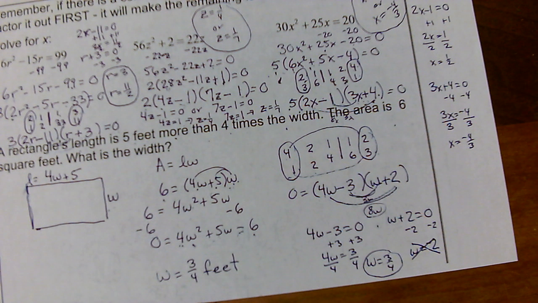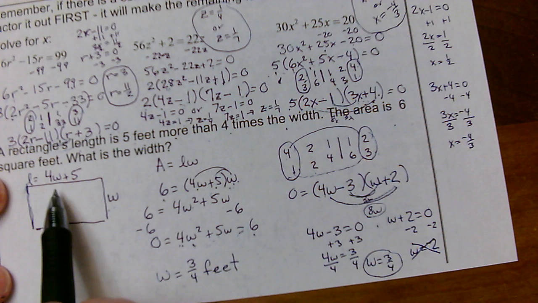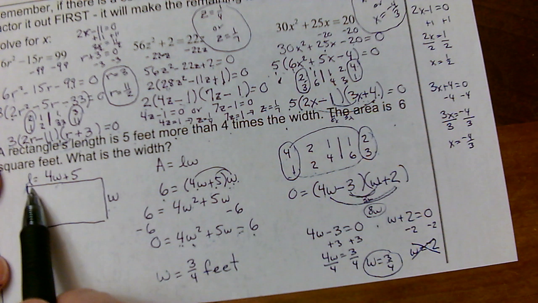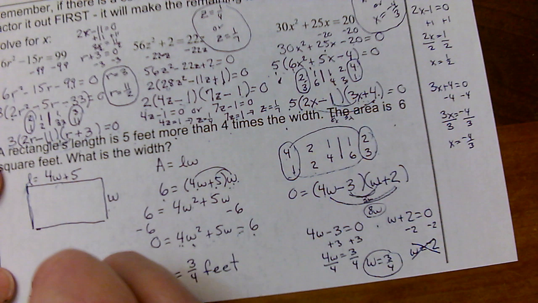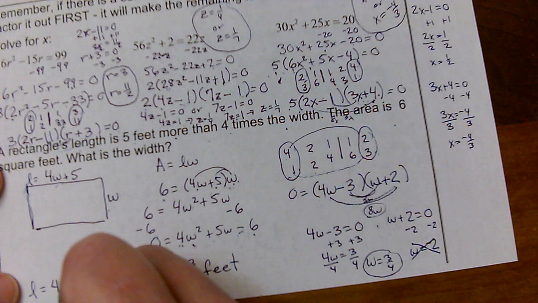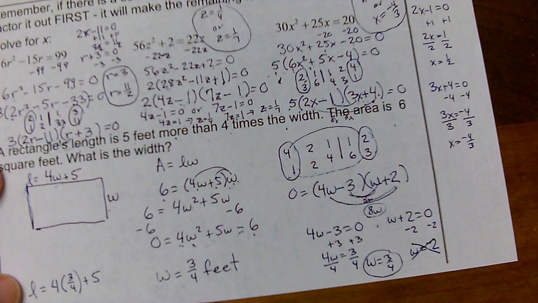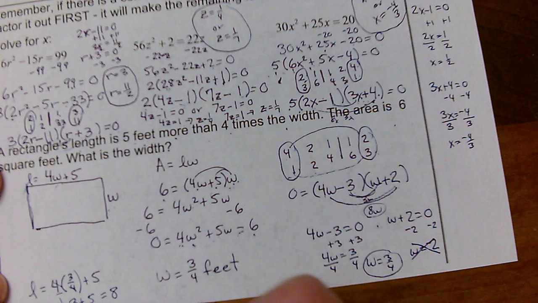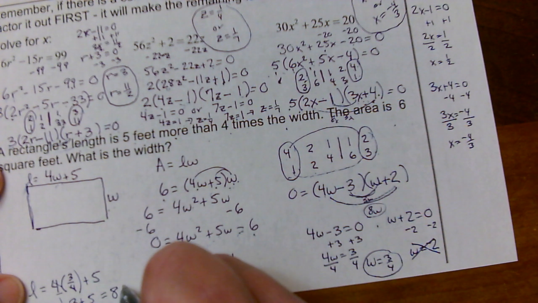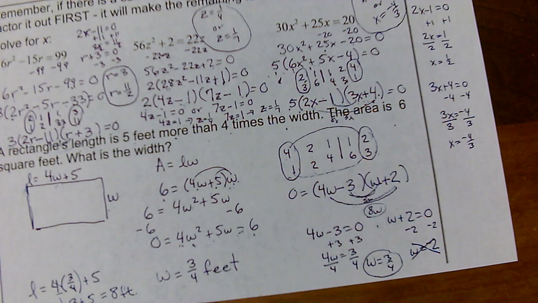This problem did not ask you for the length, but if they did ask you for the length, you could now go up here to where you had length in terms of width and plug in the numbers. So 4 times 3/4 plus 5. Well, 4 times 3/4, the 4's just cancel. That leaves you 3 plus 5, which is 8. So if they asked you, the length would be 8 feet.